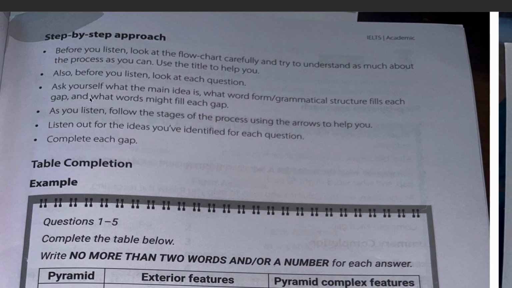Follow the stages. I've repeated this multiple times, but the passage will go on in the structure of the questions itself. It will be going in the same order, so you need to keep that in mind.